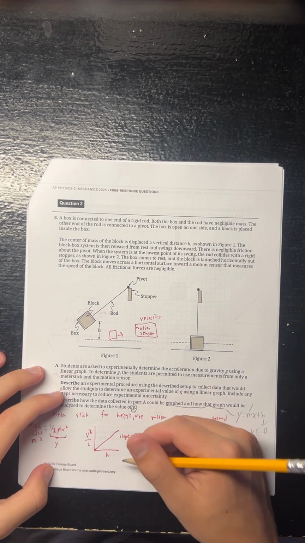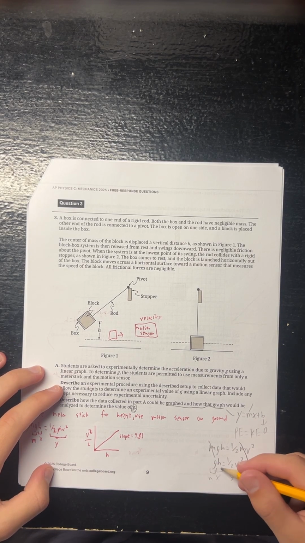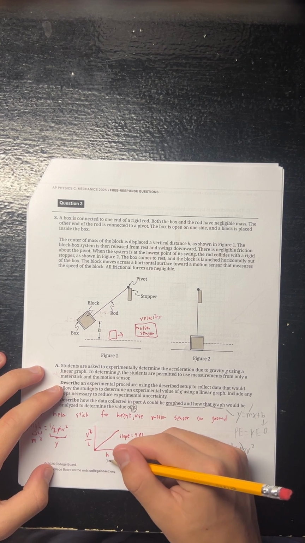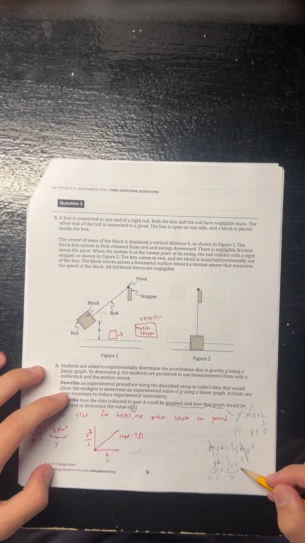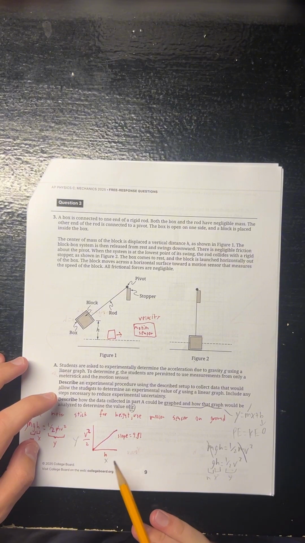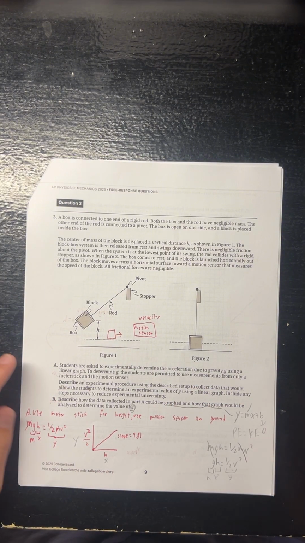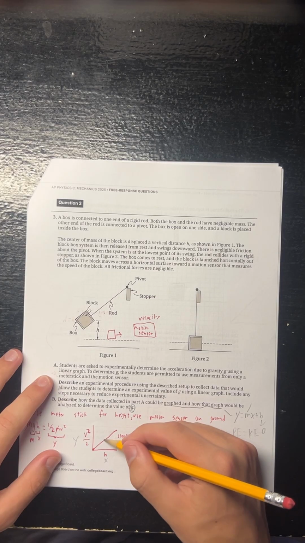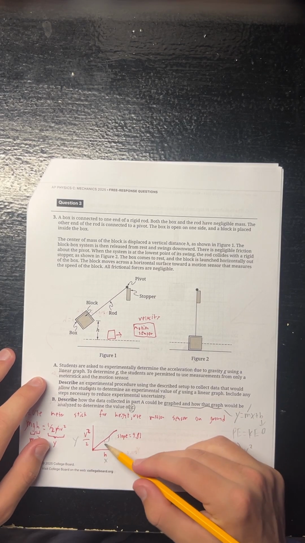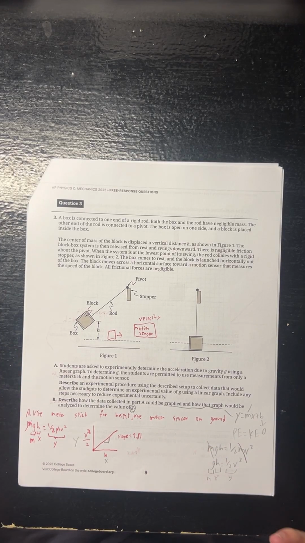So using this, we can set up a graph that looks like this. Our x on the x-axis is our height. And on the y-axis is v squared over 2, which is right here. And then if you graph these two and plot data points on them, you will get a line of best fit that has a slope of around 9.81. So that is one possible procedure for how to find the slope or determine the value of g using this equation of y equals mx plus b.